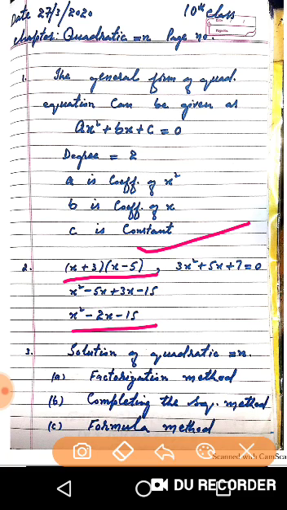So multiply it by x first: x into x, x square, x into 5, minus 5x. Similarly 3 into x, 3x, 3 fives are 15. So x square will be there, minus 5x and plus 3x, you will get minus 2x, minus 15.